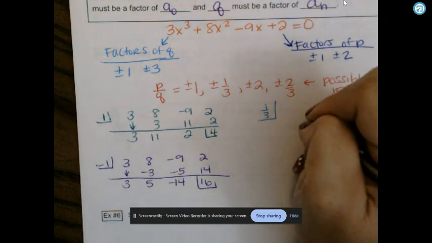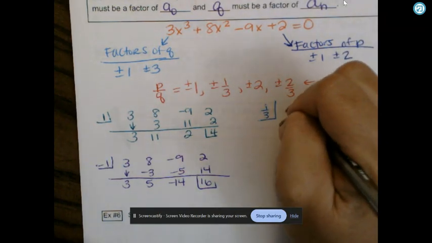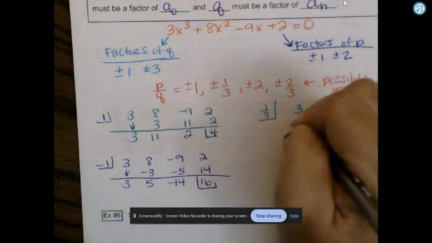So I'm going to try 1/3. Okay, and it's 3, 8, negative 9, and 2. So let's see what we got.